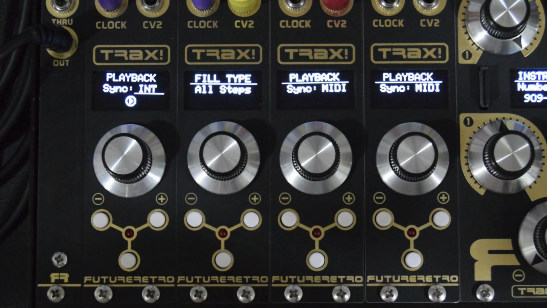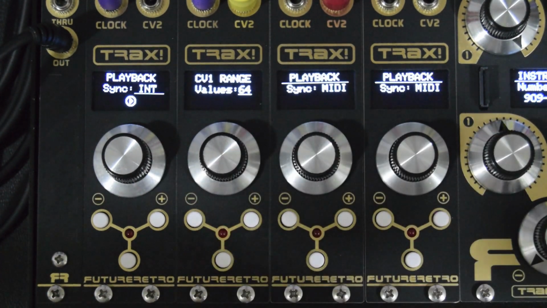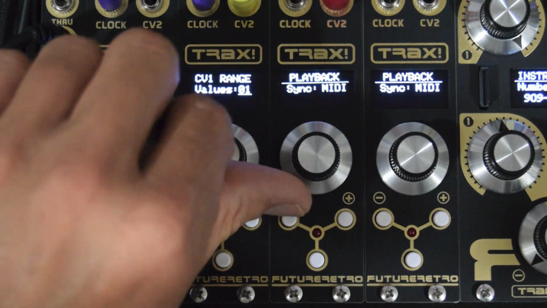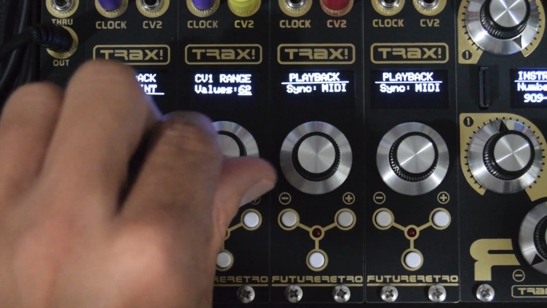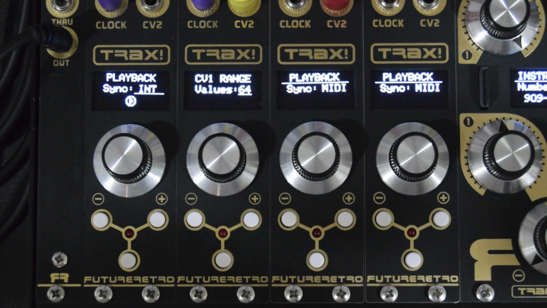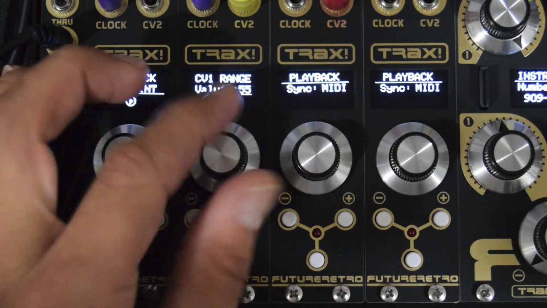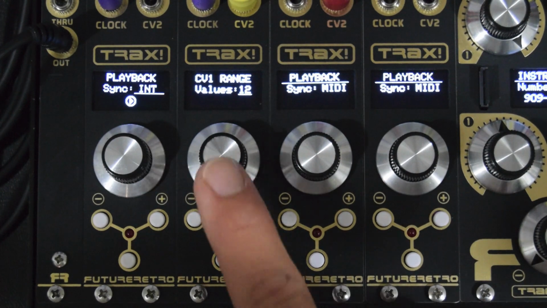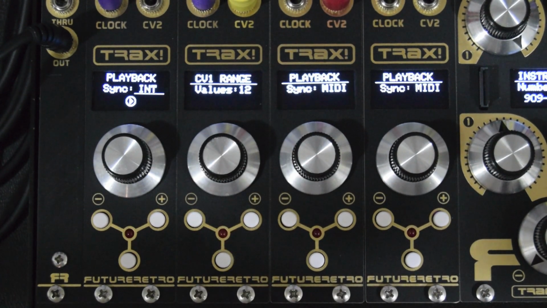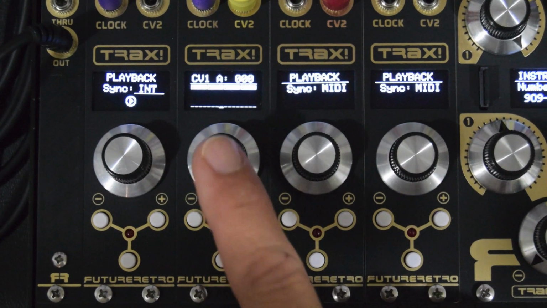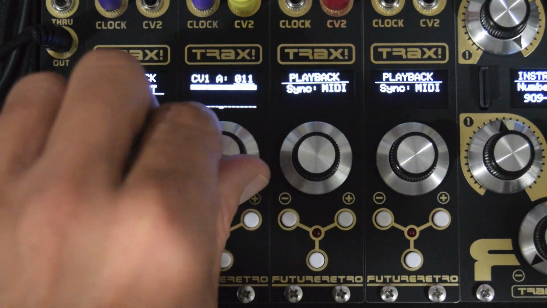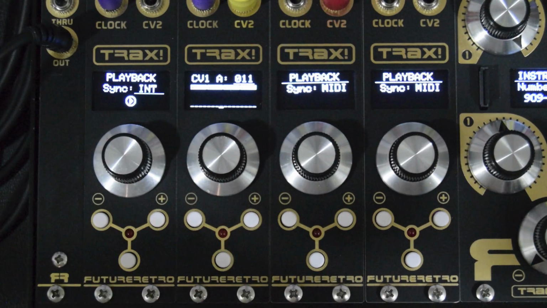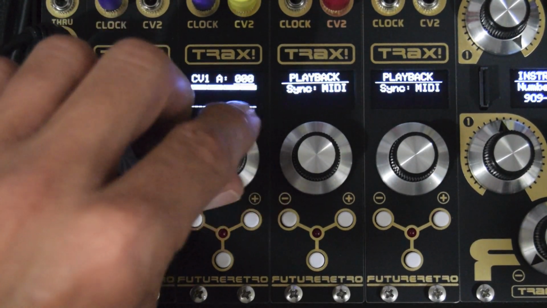So let's go back down here to our CV range, and we'll notice the values here range from 1 to 64. So if we leave it at 64, we can generate all 64 values within our CV part. But let's say we want to work only with an octave's worth of values here. So if we set the CV1 range to 12 values, let's go up here. Now we'll see we can range from 0 to 11. Obviously, you've got 1 through 11 plus 1 being 0 gives us 12 values.